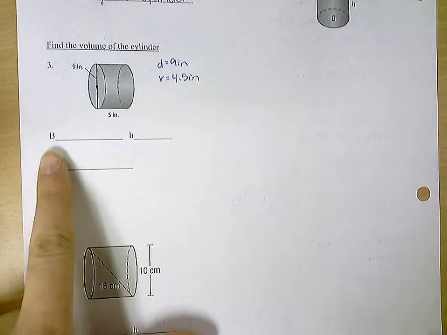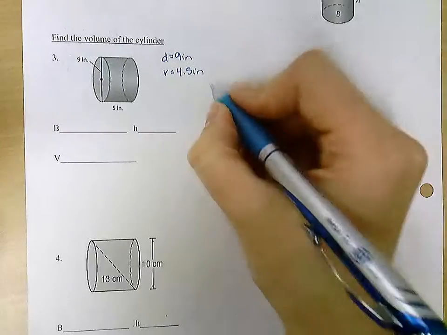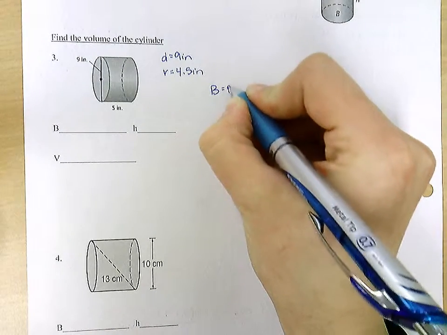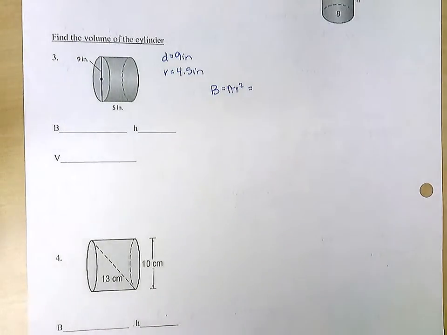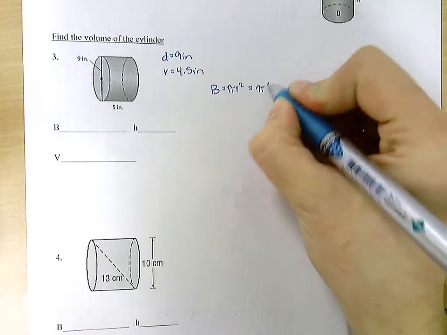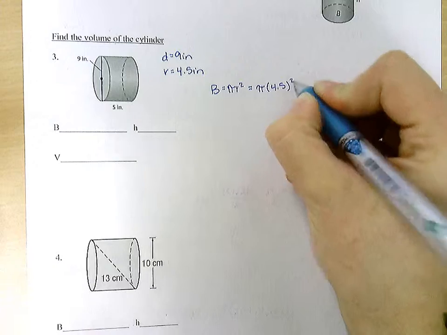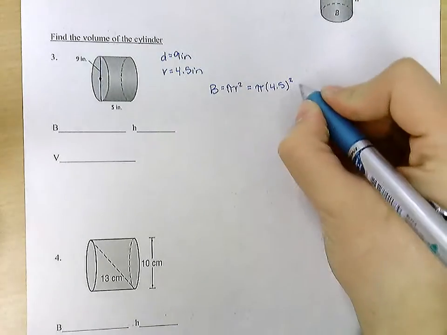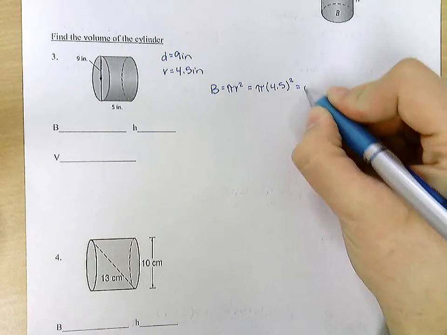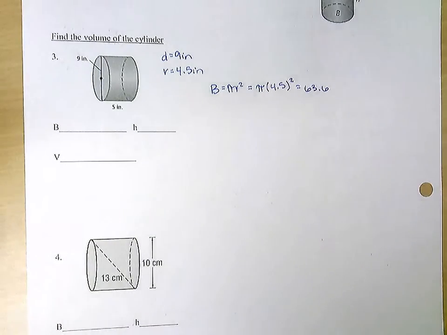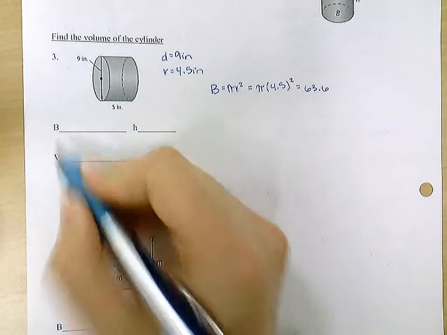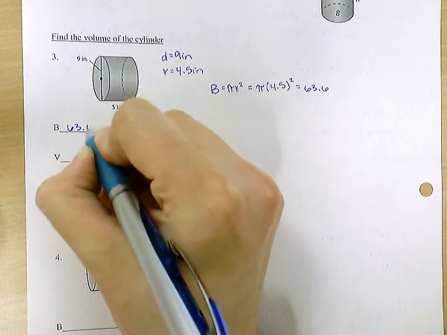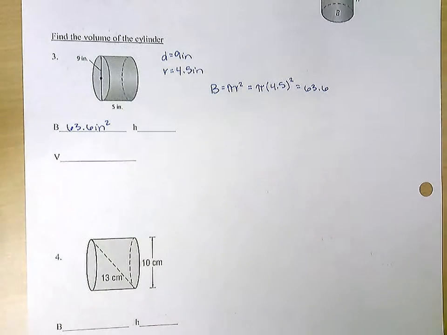So now I can find capital B by using pi r squared. I have pi times 4.5 squared. That is about 63.6. So capital B will be 63.6 inches squared.